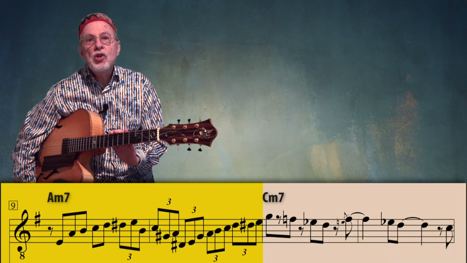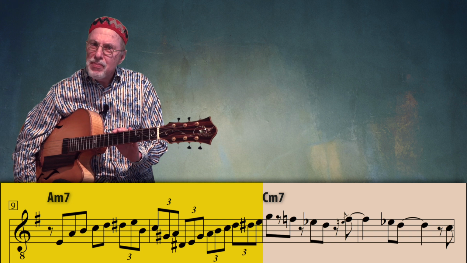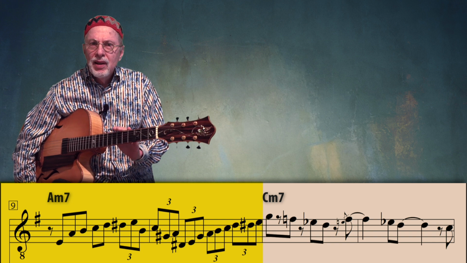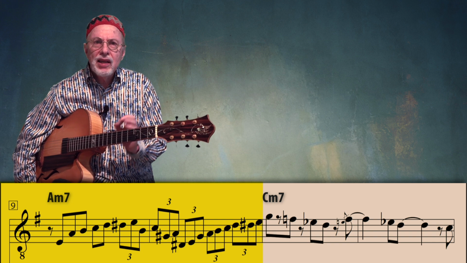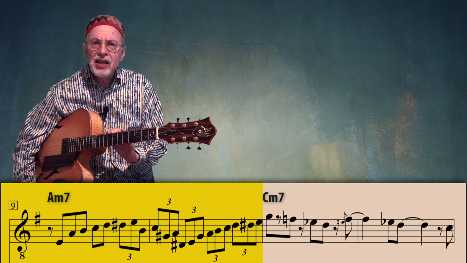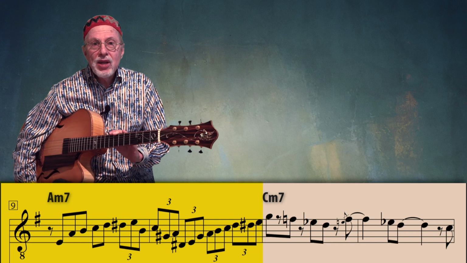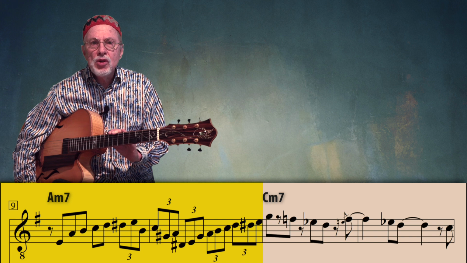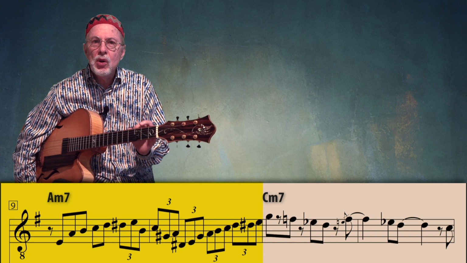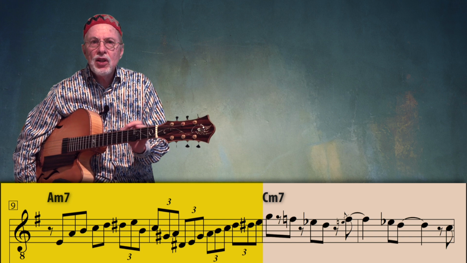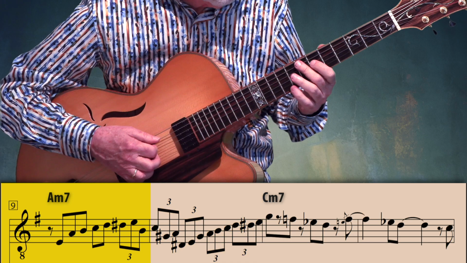Measures 9 and 10 introduce more of a bebop sound this time. Note that up to this point, Kenny has used mostly diatonic notes, but now he begins to get busier and introduces more chromatic approaches, especially during these two measures.